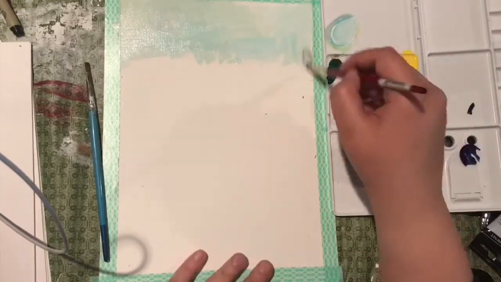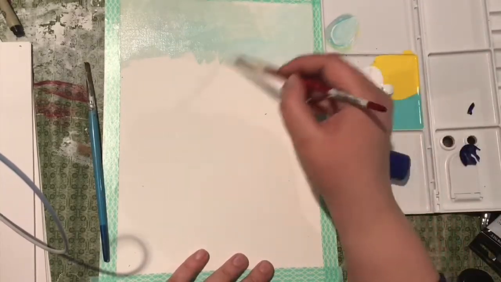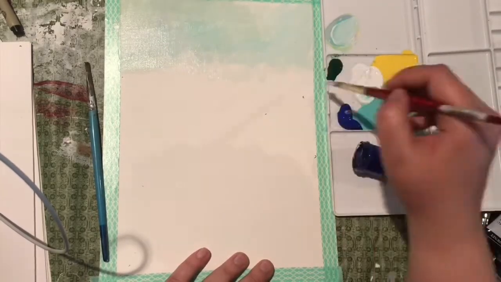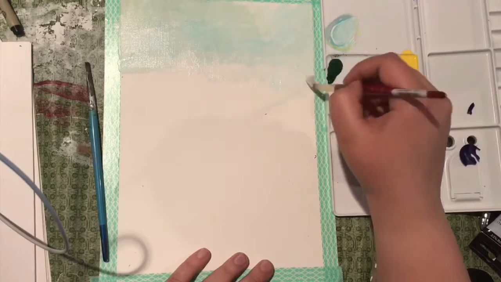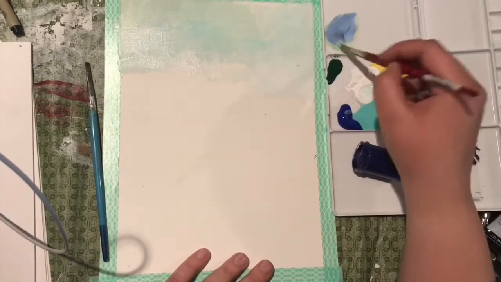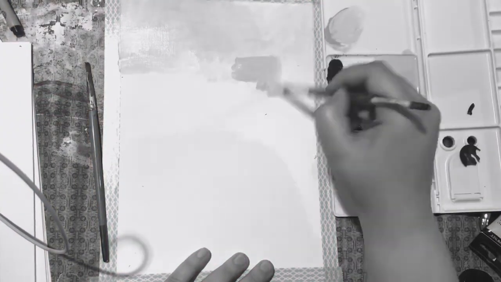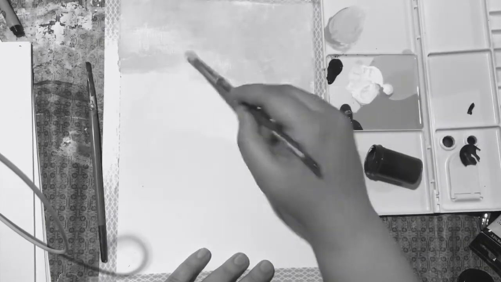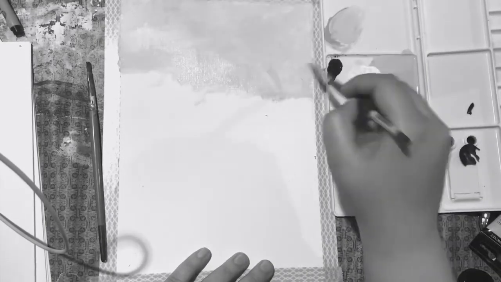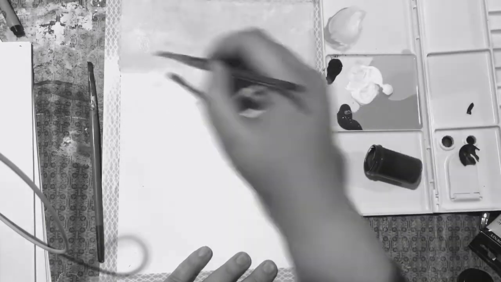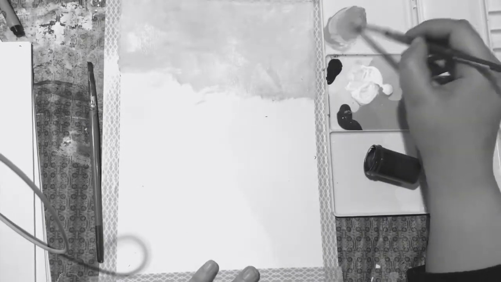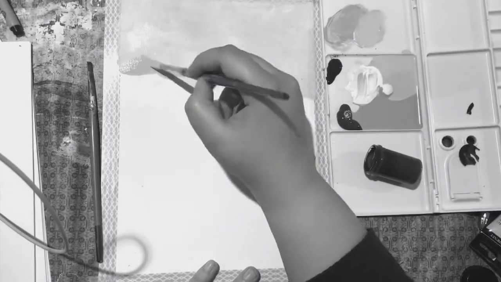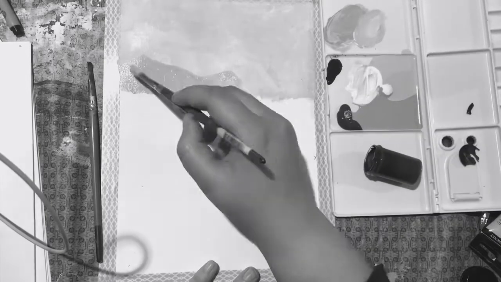So here the color of my sky, my air, is blue with a little bit of green in there, and I'm using lots of white, trying to keep it really light. And I changed the filter in this part to black and white so that you can see the different colors, or the different values rather, that I'm going to be adding in here.